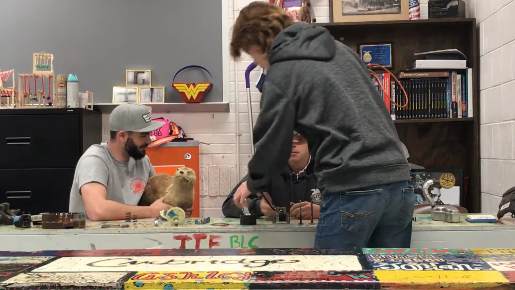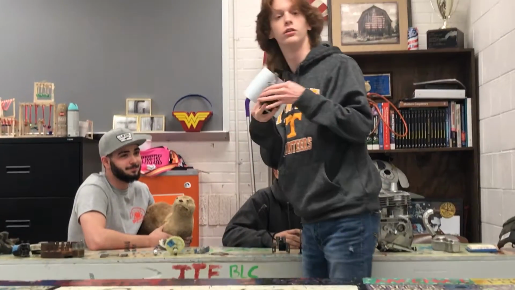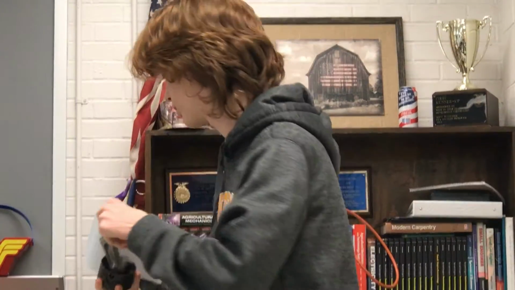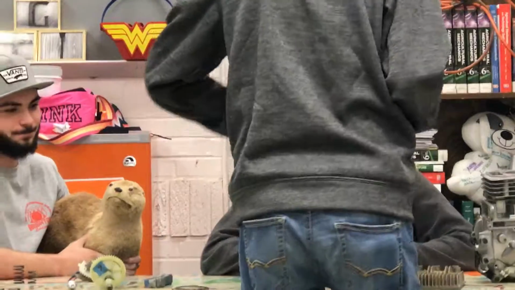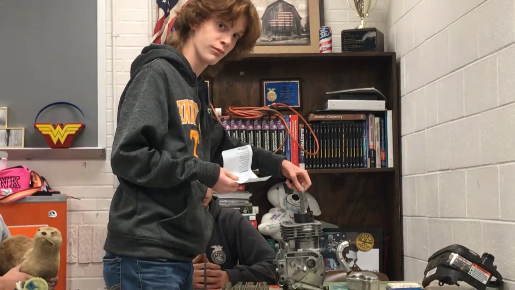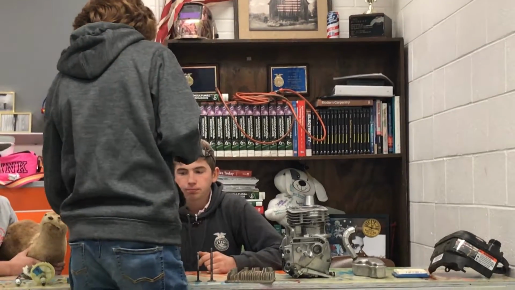Next we have the piston, which is seen here. It'll be okay, Mike. It goes in the cylinder, see, like that. Sits in there.